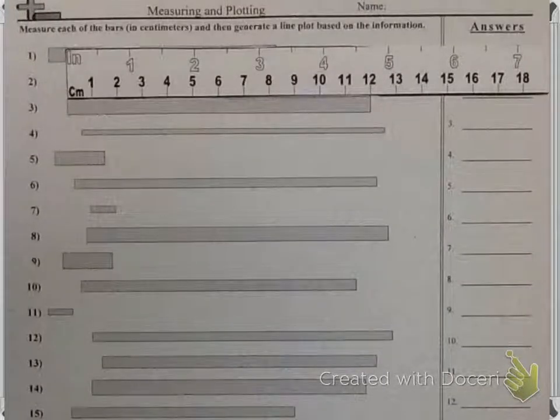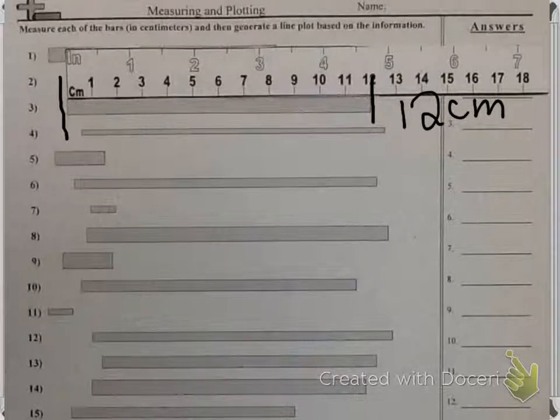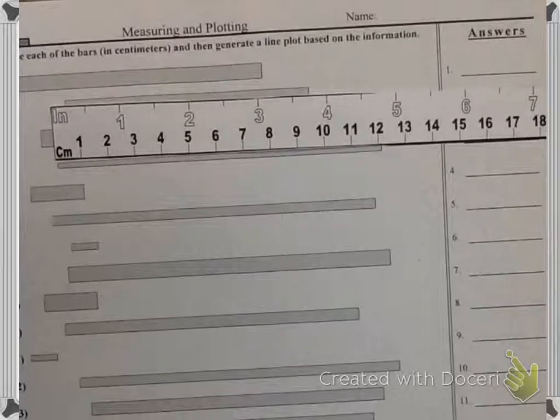For number 3, I see that this one is 12 centimeters. And for number 4, it is 12 centimeters again. Continue to measure the rest of the rectangles on your own.